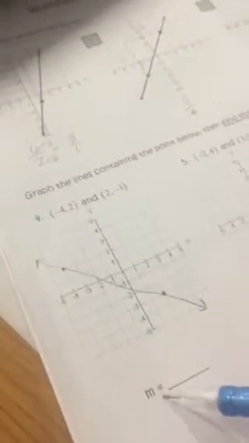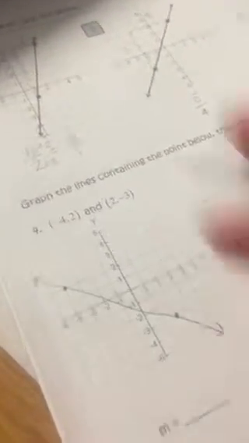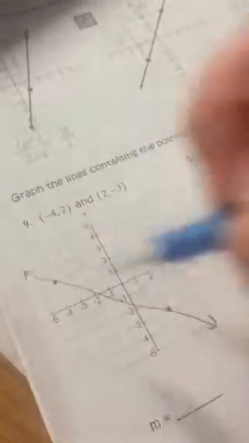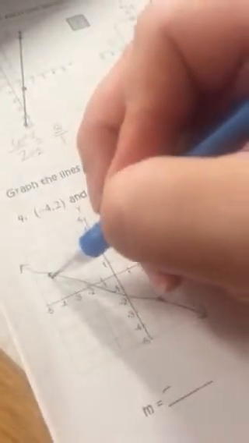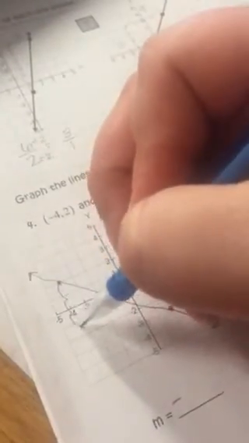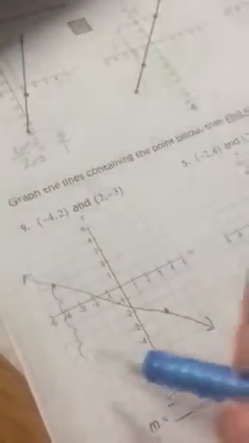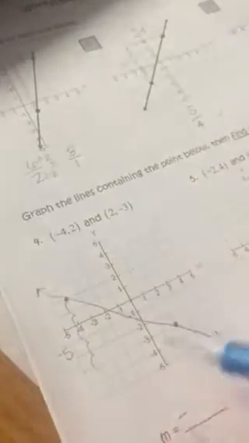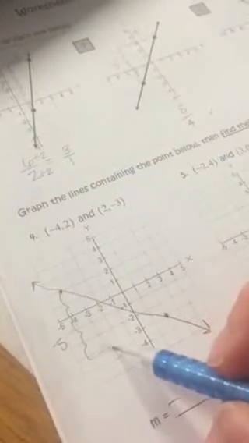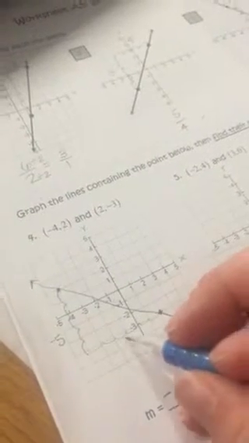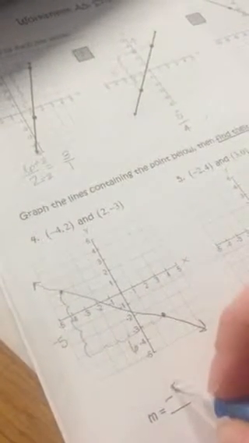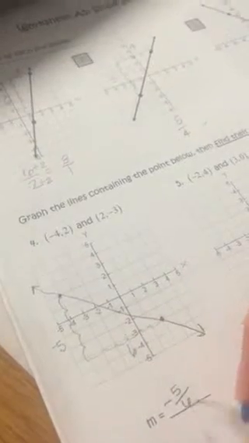So this M denotes that I need to figure out my slope. So I know it's a negative slope because it's going down to the right. So I'm going to put that there. And 1, 2, 3, 4, 5. So down 5 and over 1, 2, 3, 4, 5, 6. So my slope is -5 over 6. And you'll do the same for these two.